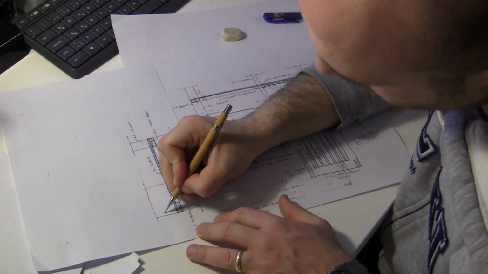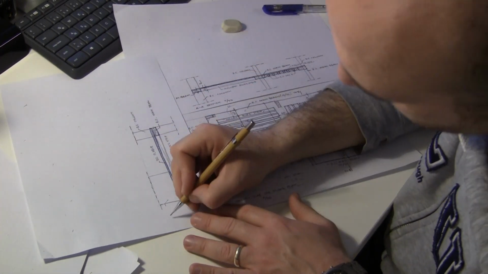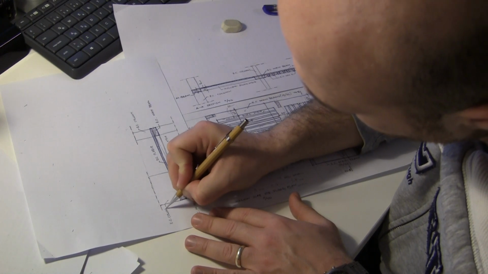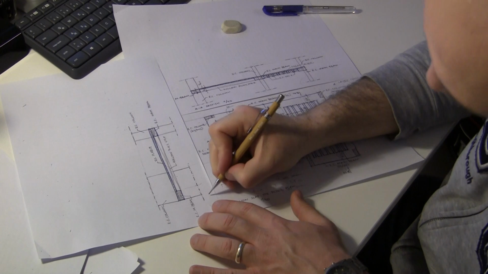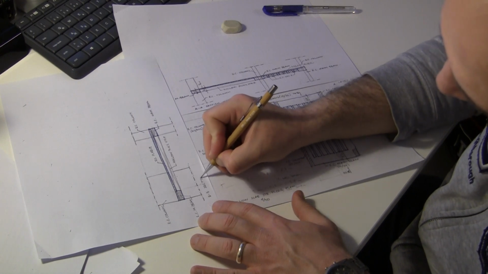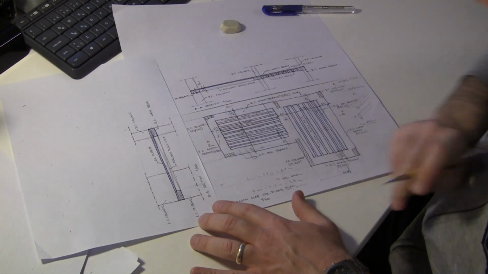Okay, and let's draw another text indicator here, and let's write that this is reinforced concrete column as well. Okay, and let's write its name here. This is the BB section. Okay, with a scale of 1 to 50.